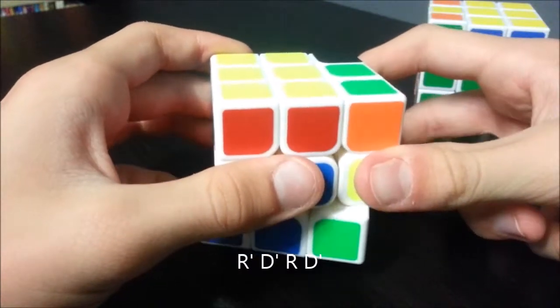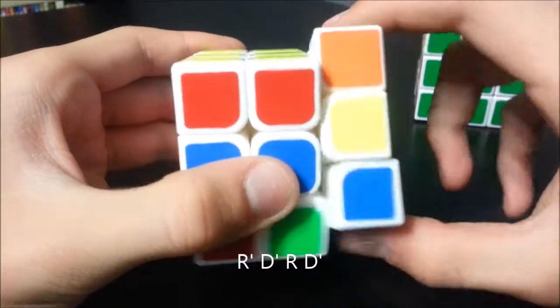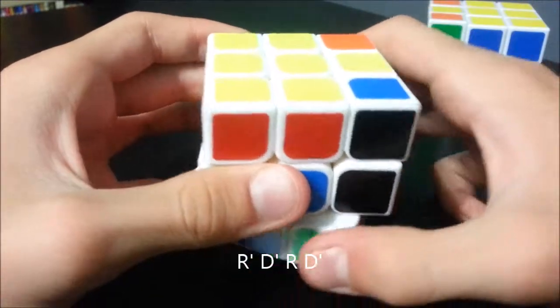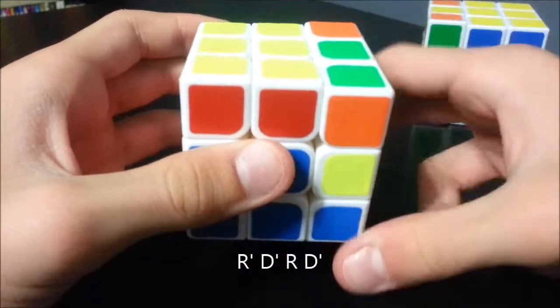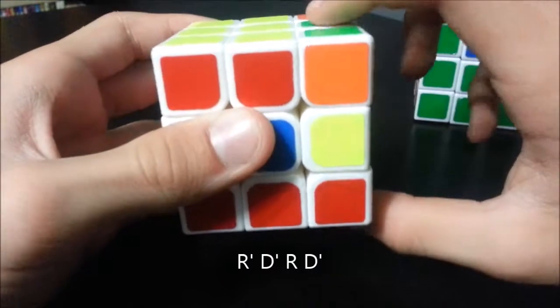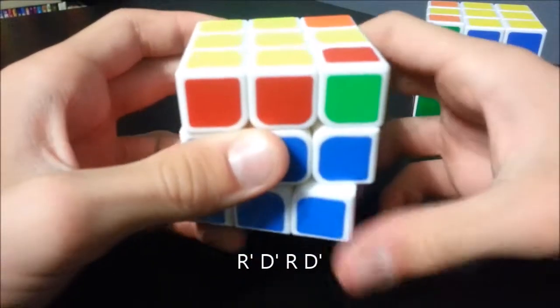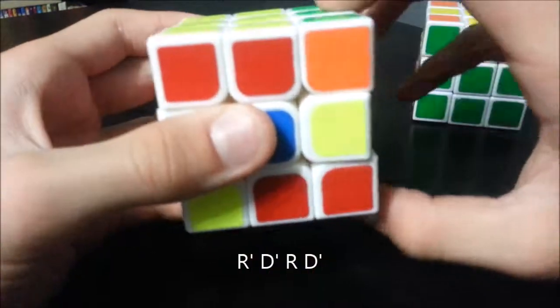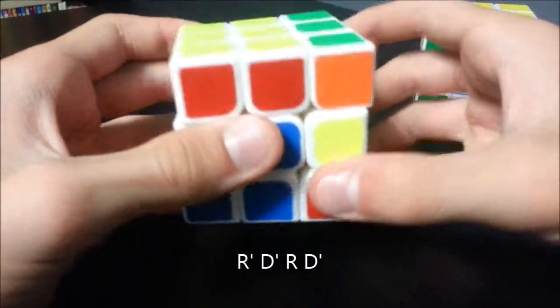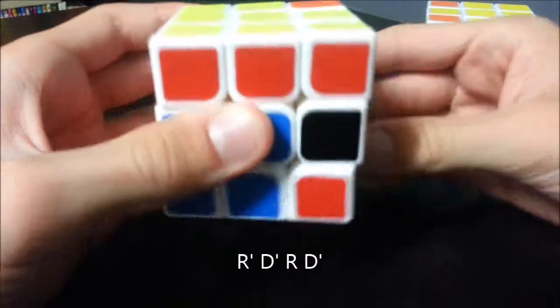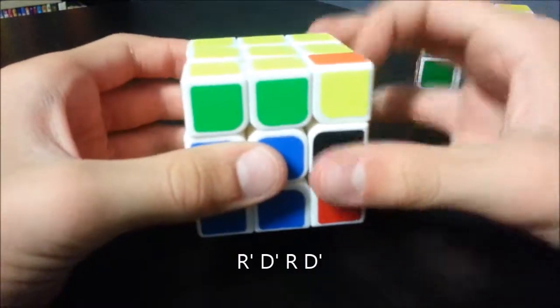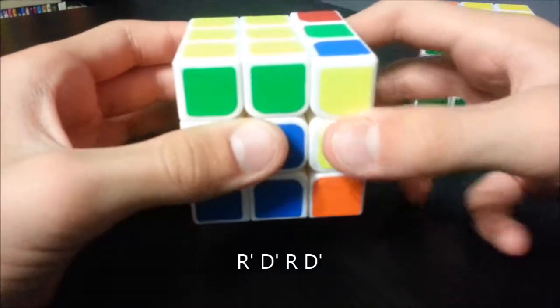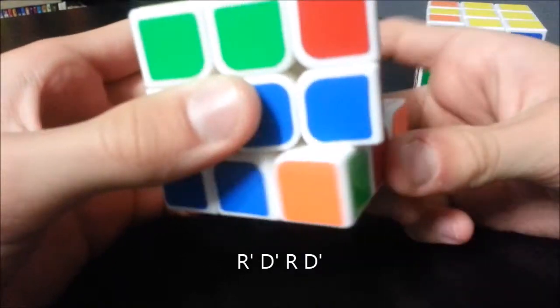R prime, down prime, R, D. R prime, D prime, R, D. I'm going to go a little bit faster. R prime, D prime, R, D. R prime, D prime, R, D. So the last piece, rotate it here. R prime, D prime, R, D.